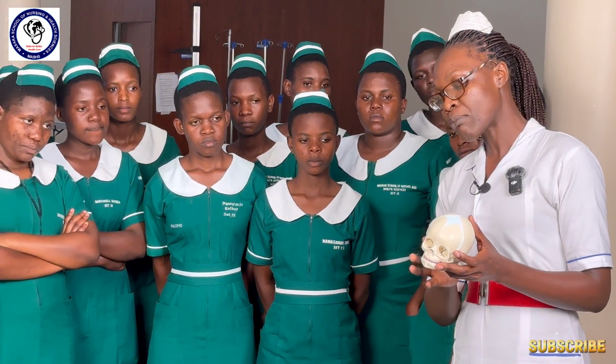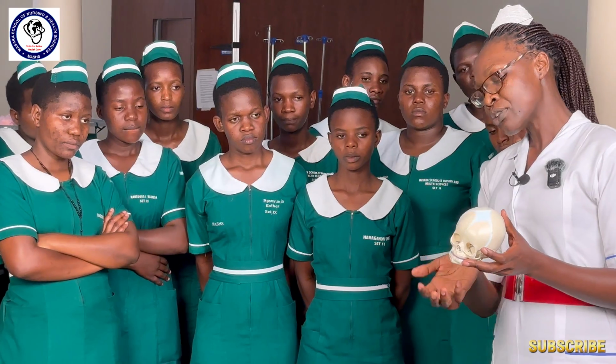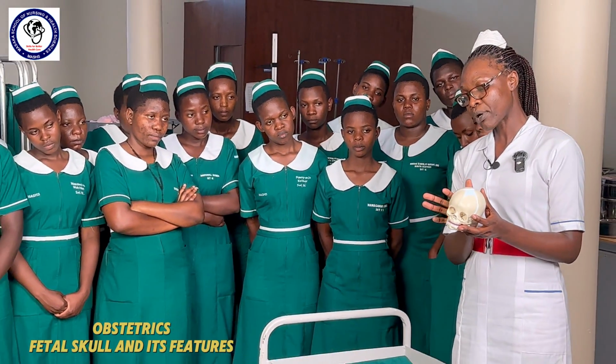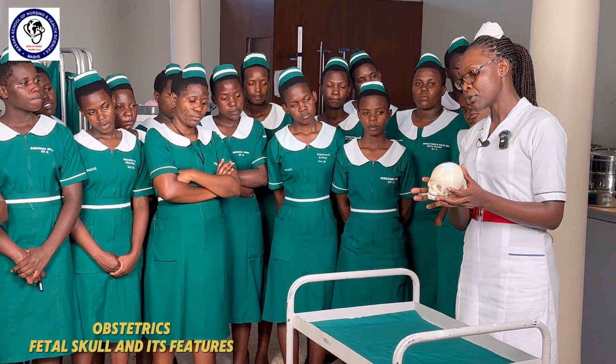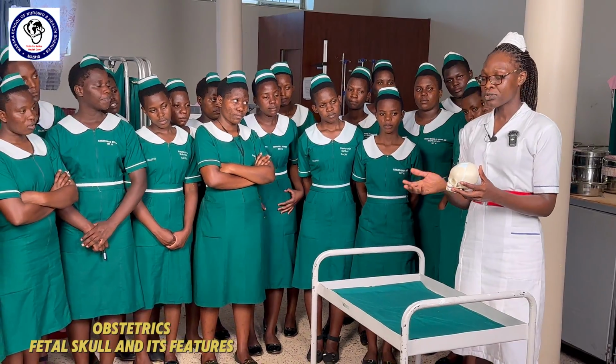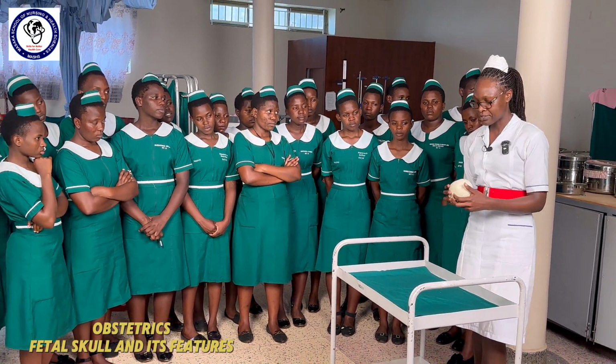Remember, we mentioned the temporal bone. Still there is a suture that separates the parietal bone from the temporal bone, and this is what we call the squamous suture. So those are the sutures of the fetal skull.